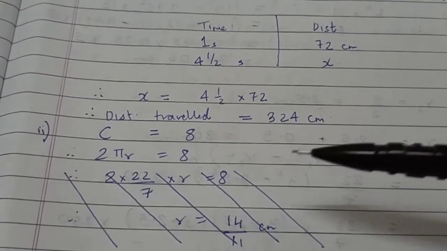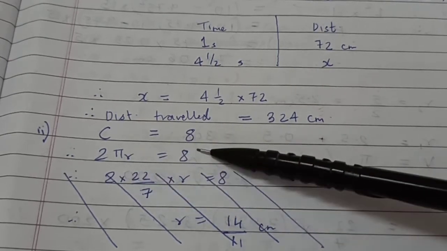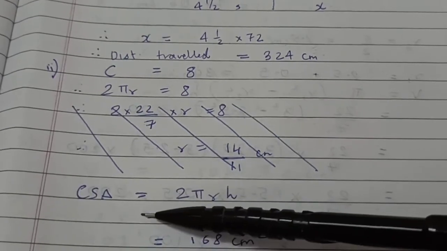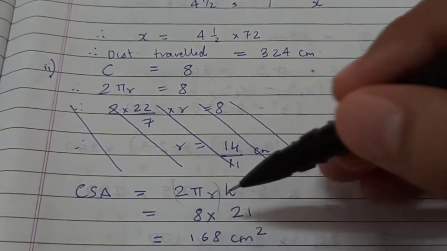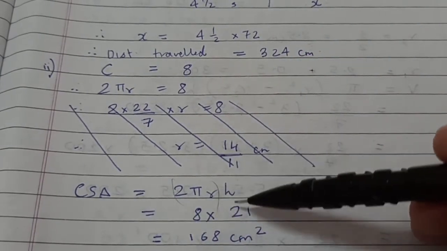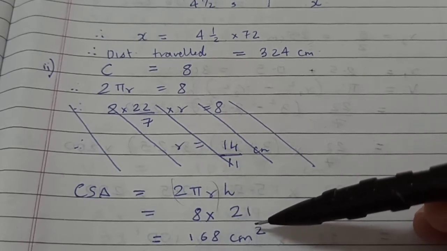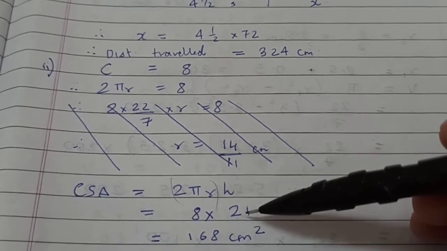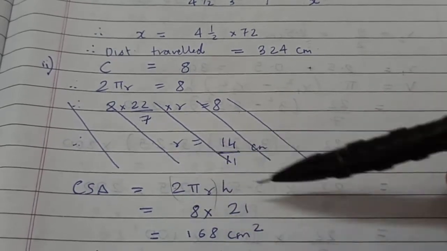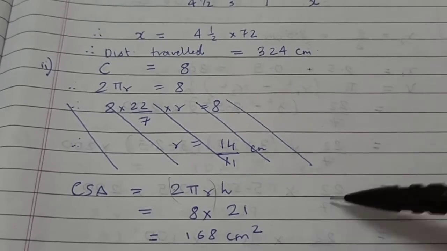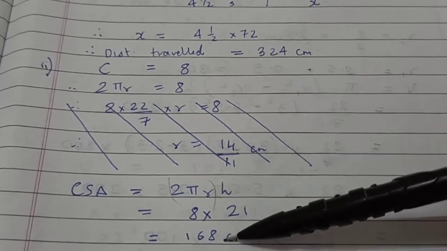Next, Roman number 2. Circumference is 8. That means 2 pi r is 8. Let's find the curved surface area. The curved surface area is 2 pi r h. But we know the value of 2 pi r, which is 8, and height is 21, which is mentioned as length in the question. Same thing. So the total curved surface area is 168 centimeters squared. Remember, area is in square. We could have found radius first and then substituted, but that was unnecessary, so we did it directly.